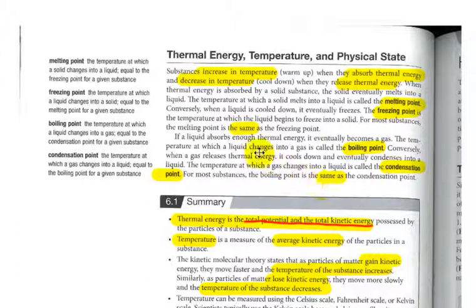Boiling point, the point at which a liquid turns into a gas, is the boiling point. Vice versa, gas turning back into a liquid is the condensation point. And again, those are the same for most substances. And of course with water, that happens at 100 degrees C.